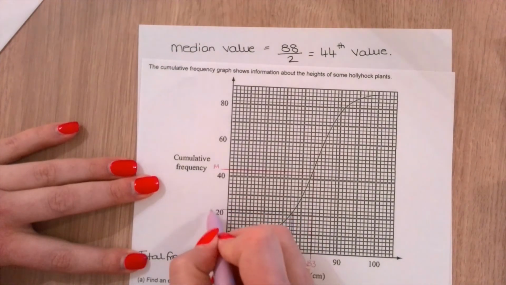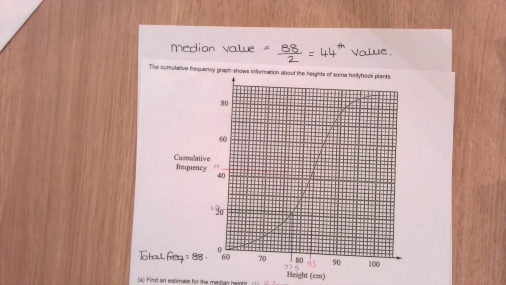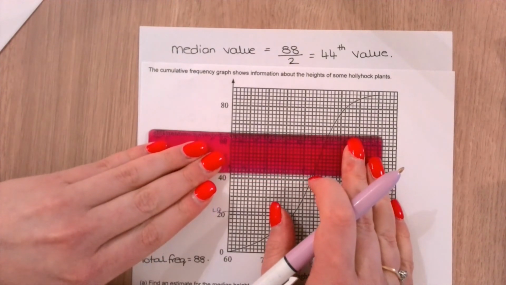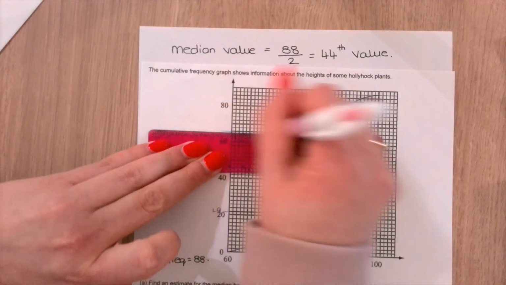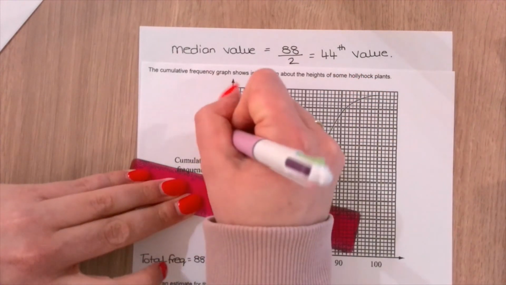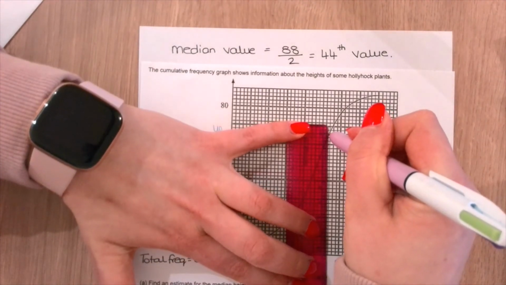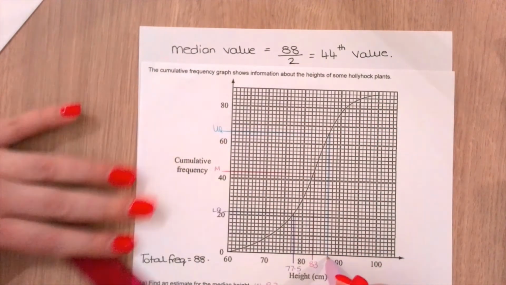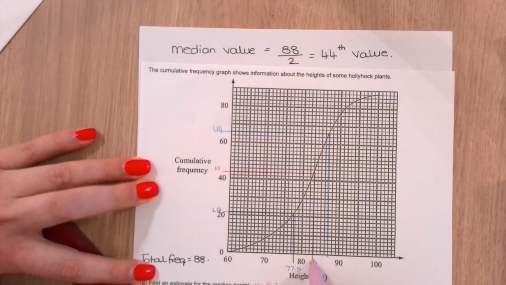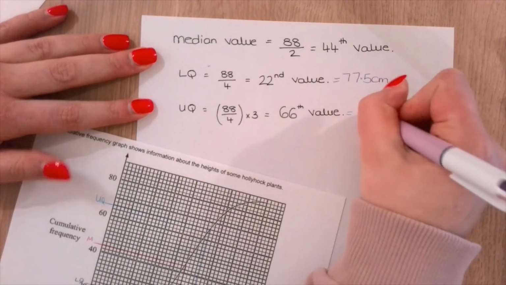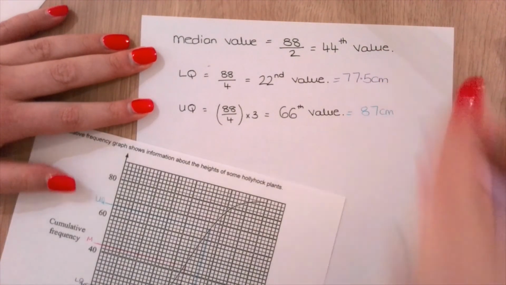So from my graph, I can label that as upper quartile. 66th value, so that's 62.46. Reading down from there, that was 83, 84, 85, 86, 87, so that must be 87. So my upper quartile there was 87 centimetres.